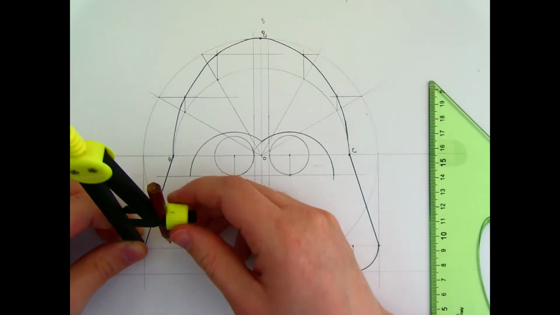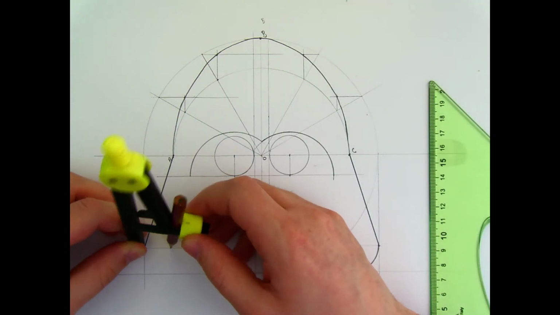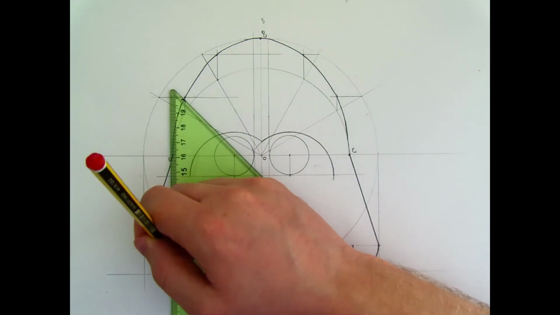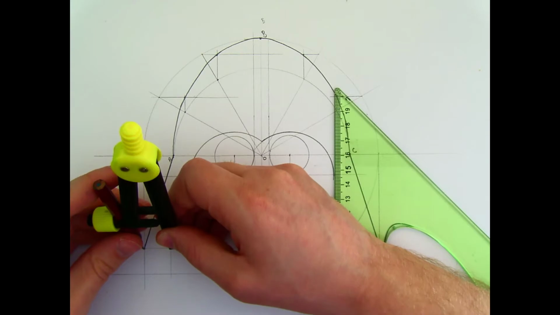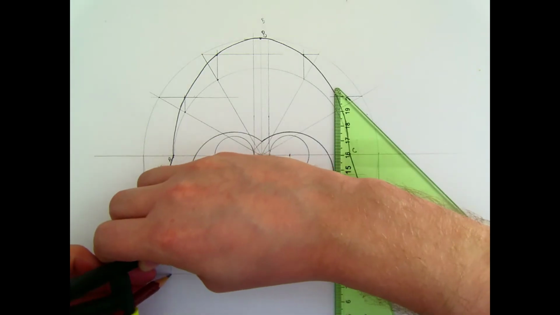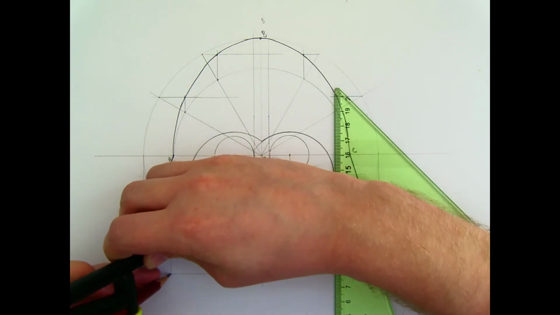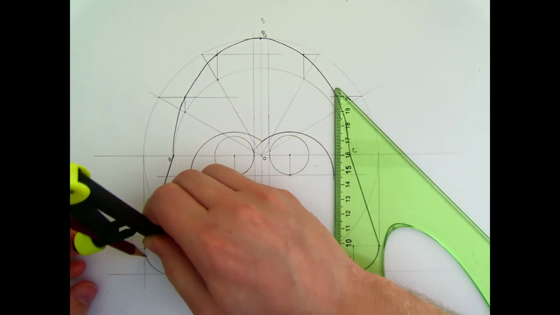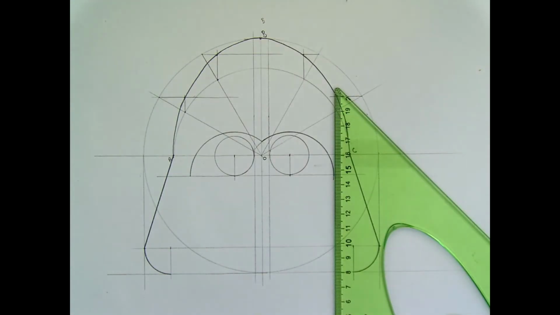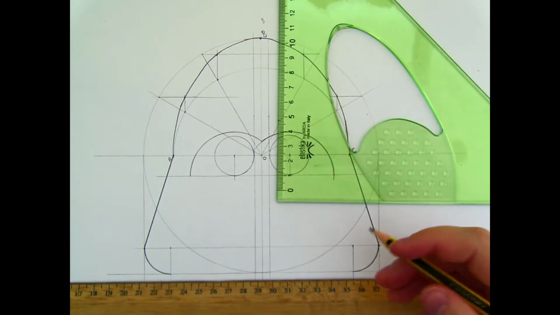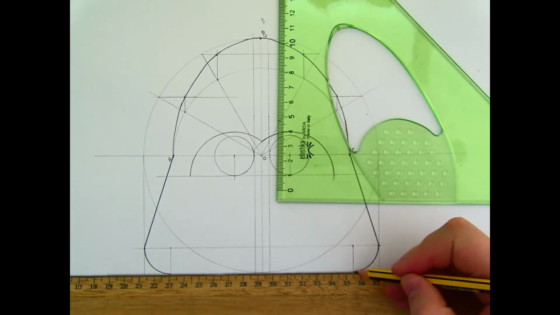So 18 there, and same on the opposite side. I can now just darken in my line across the bottom, joining those 2 points.